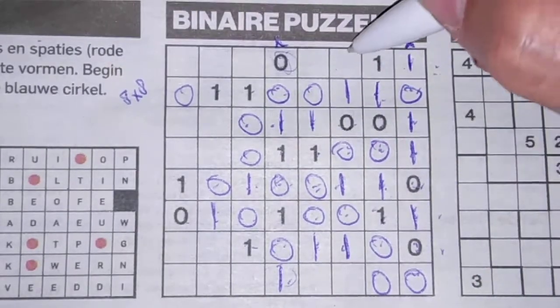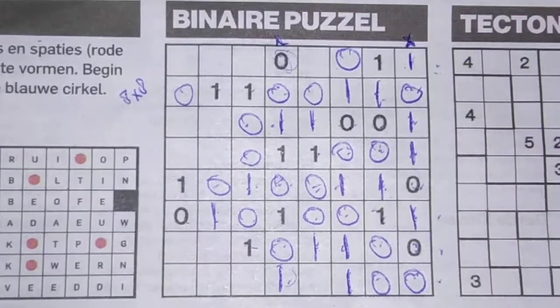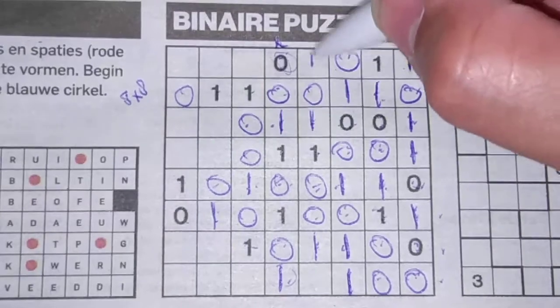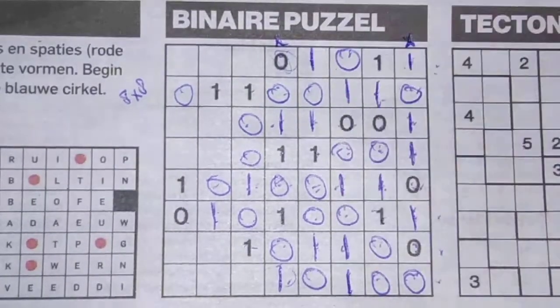Double 1 here and zero, there and zero. Double zero here and 1, there and 1. Between 2 zeros comes a 1. 1, 2, 3, 4, 4 ones, so the rest are zeros.